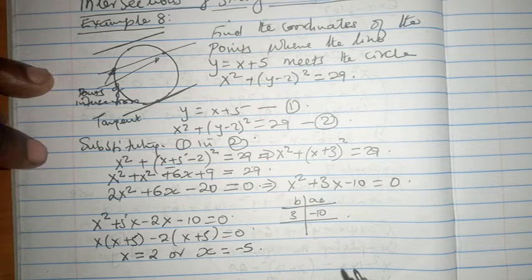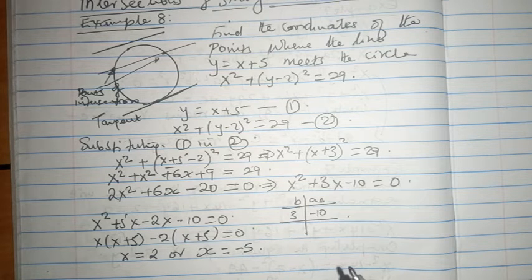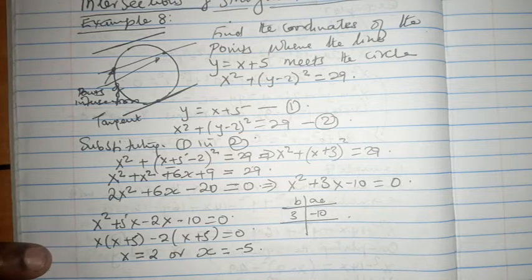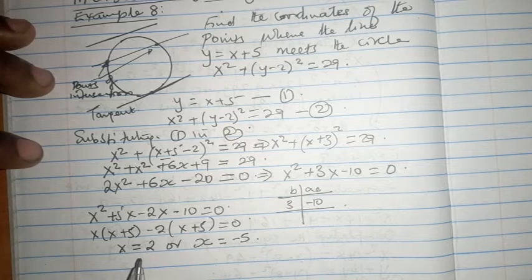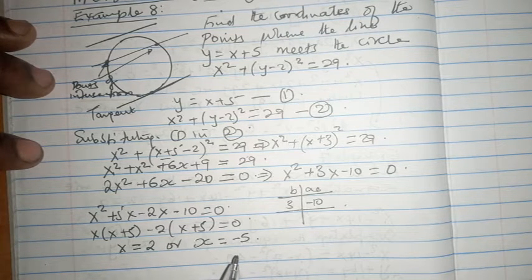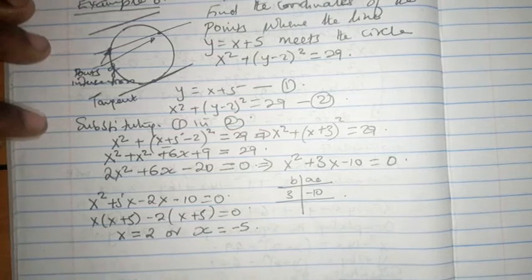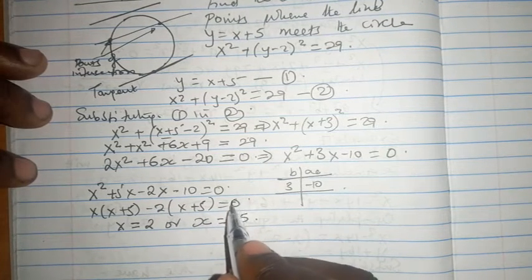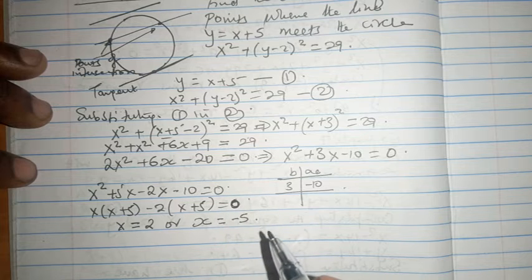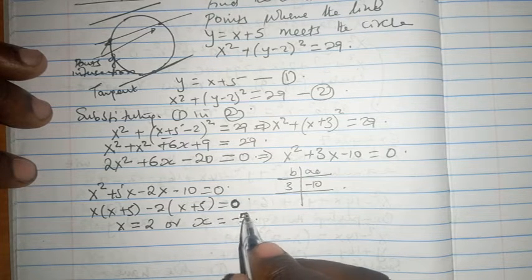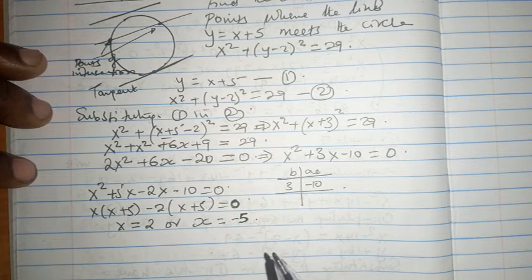What does this mean? It means it is possible that this particular line intersects the circle at two different points, when x is equal to 2 as well as when x is equal to minus 5. So let us believe that it is not a tangent, because a tangent touches the circle only once. It is a chord which is produced, and therefore it intersects the circle twice.